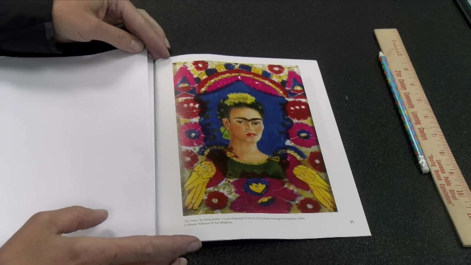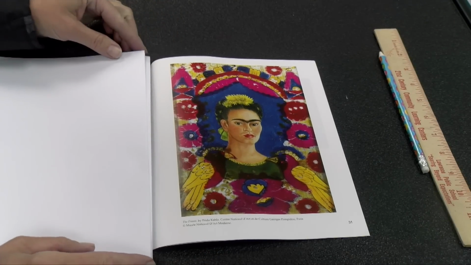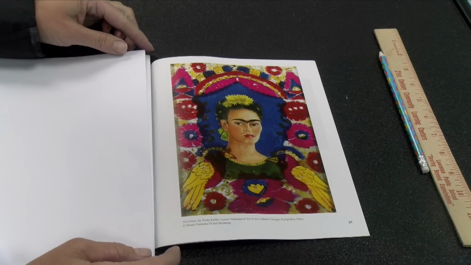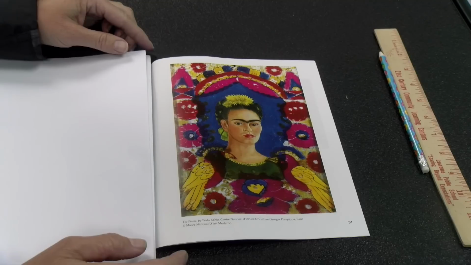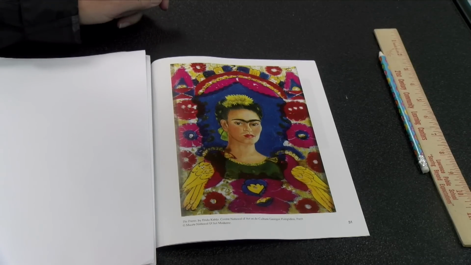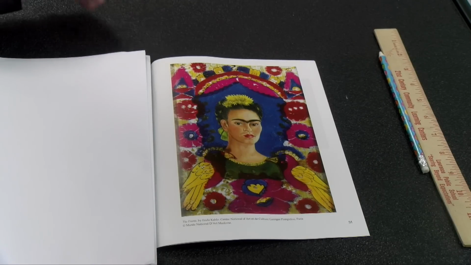She was very well known for her artwork, and she also was well known for marrying a very famous artist, another artist from Mexico, named Diego Rivera. So they were both very talented artists, and they ended up getting married together.